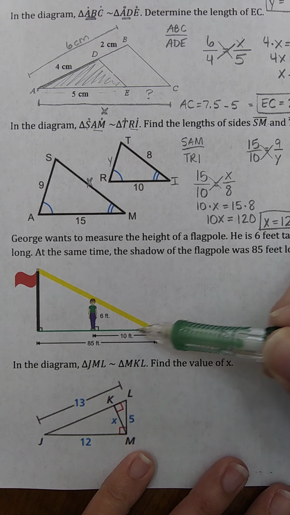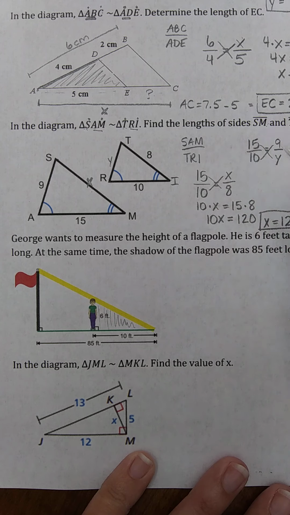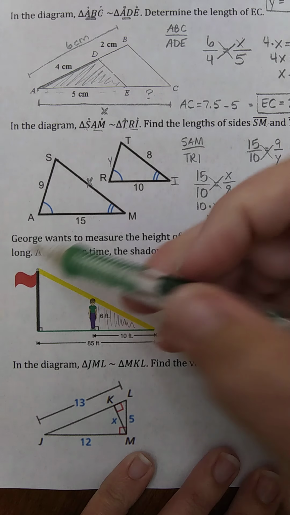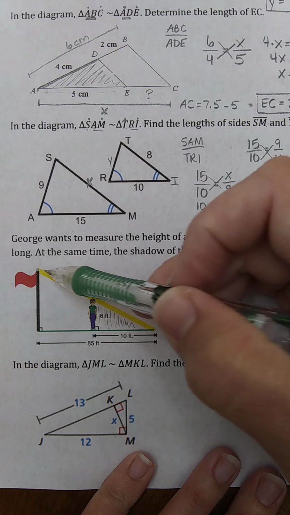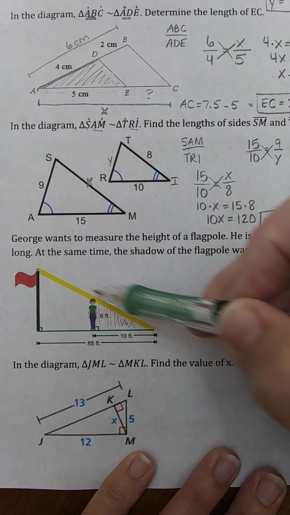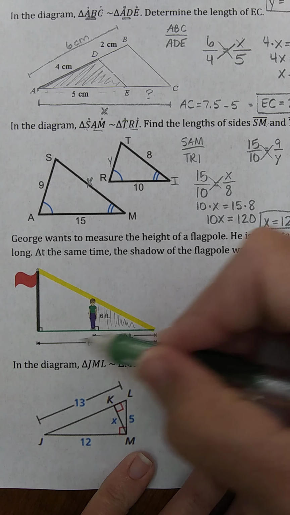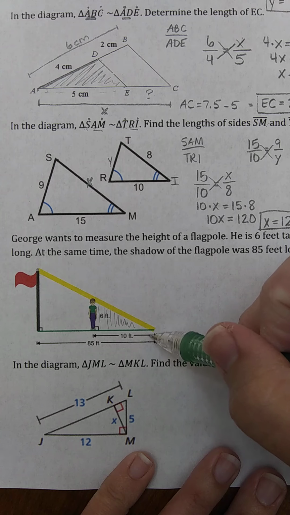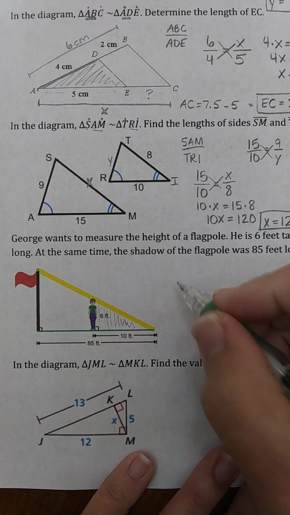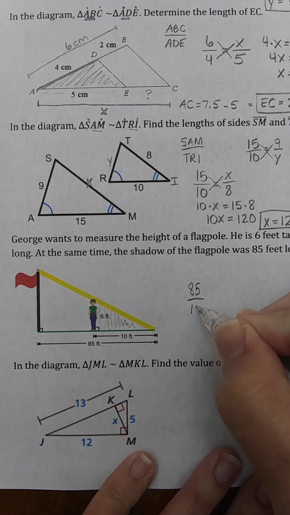So here's George's triangle. Maybe shade it in just a little bit so you can see the triangle that represents George. And then we have the larger triangle that uses the flagpole, the ground, and again, that sunshine ray. And the flagpole creates this shadow that's 85 feet long. So what we know in each case is the shadow. So we're going to use the shadow to set up our ratio. So we have 85 feet from the flagpole and 10 feet from George.